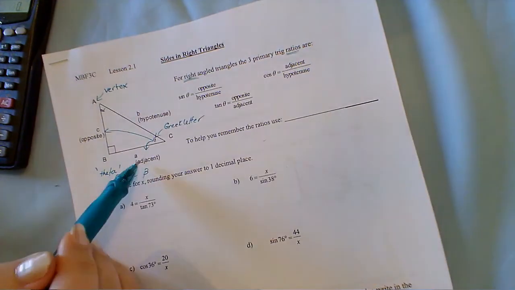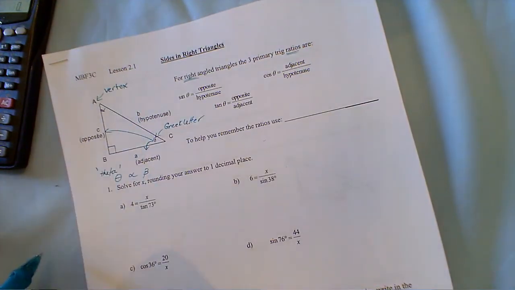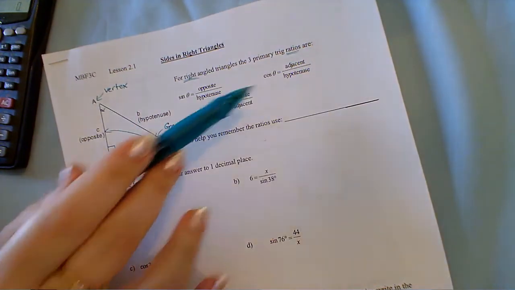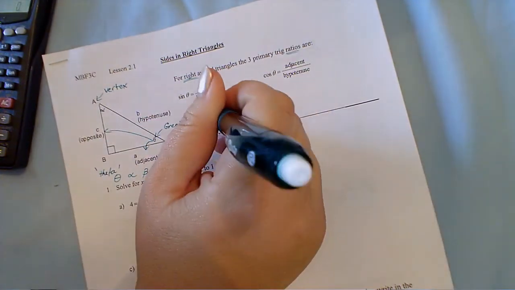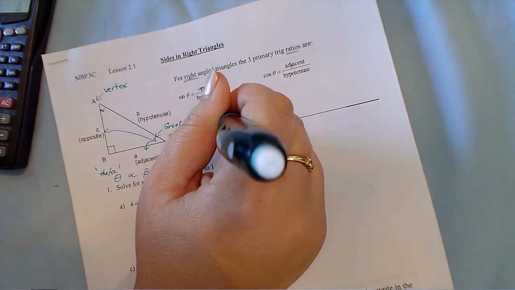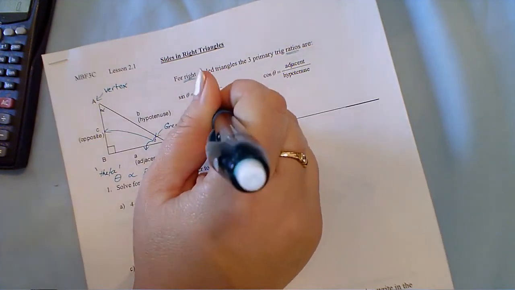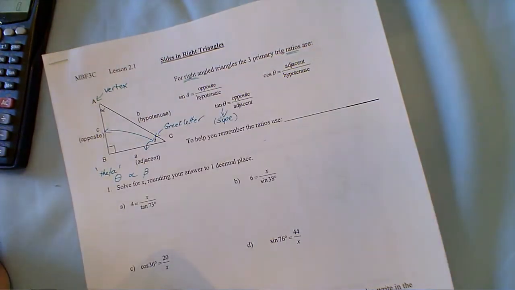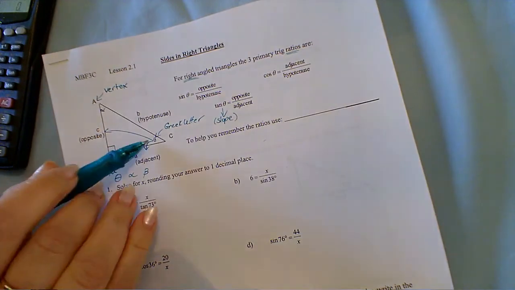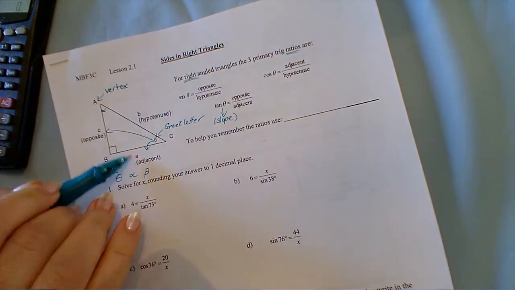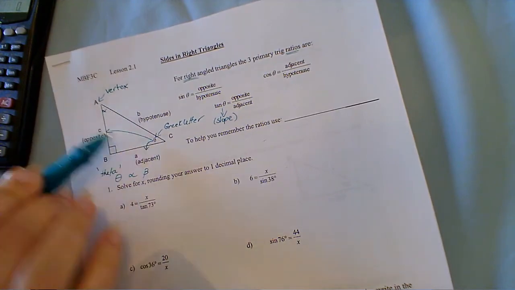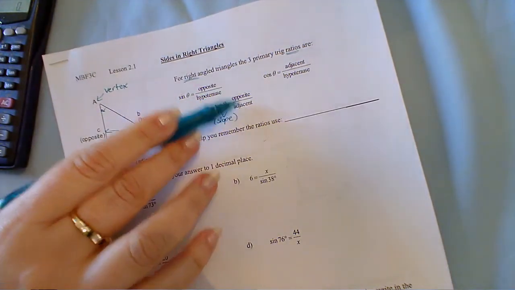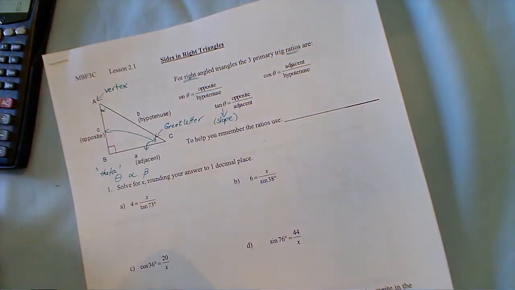Cos, on the other hand, is adjacent divided by hypotenuse. And tan, so cos stands for cosine, tan stands for tangent. Another way to think of tangent is to think of slope. So whenever you think of tangent, think about how steep the line is. Tan is opposite over adjacent, right? Opposite, adjacent. Rise, run. Rise over run, opposite over adjacent is called slope.